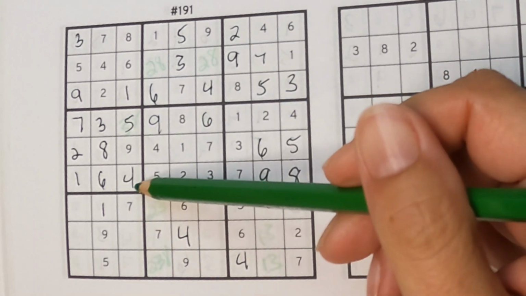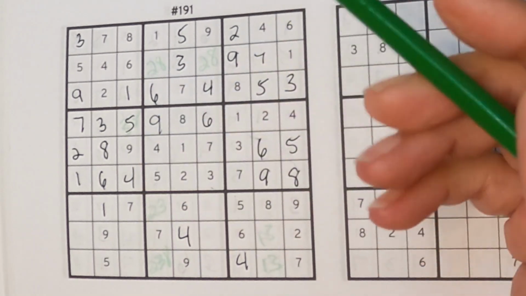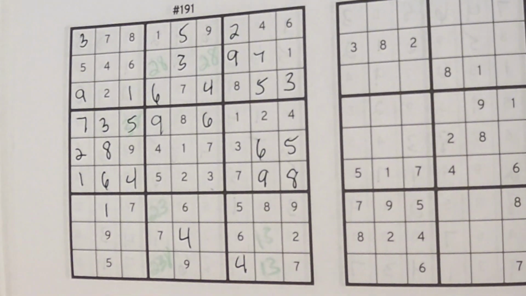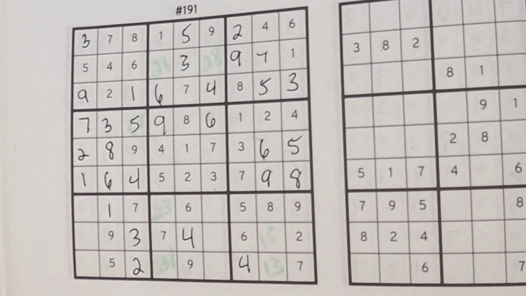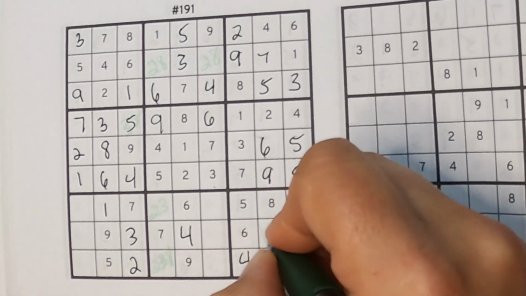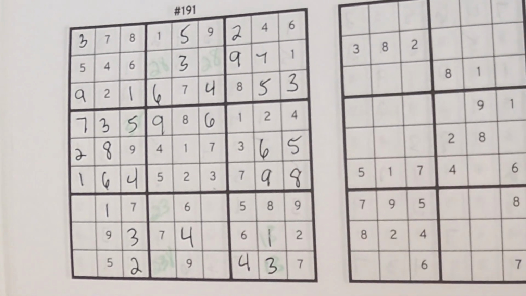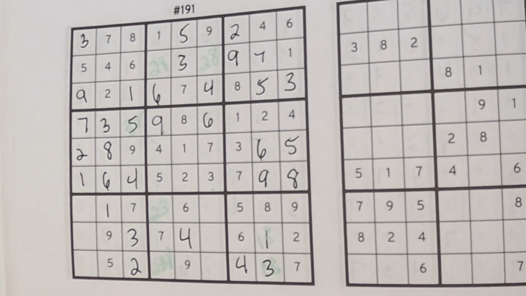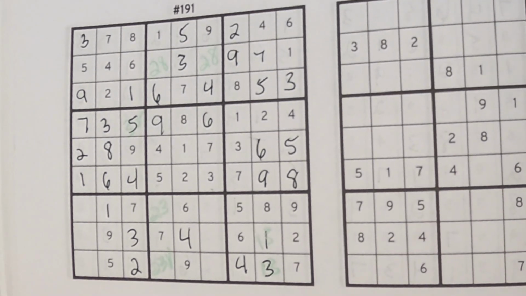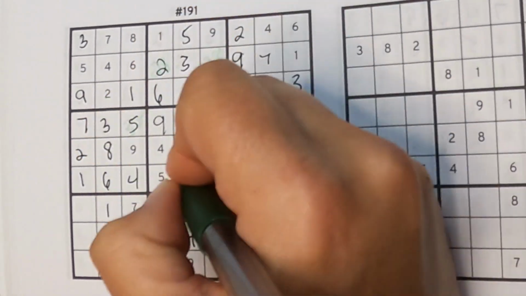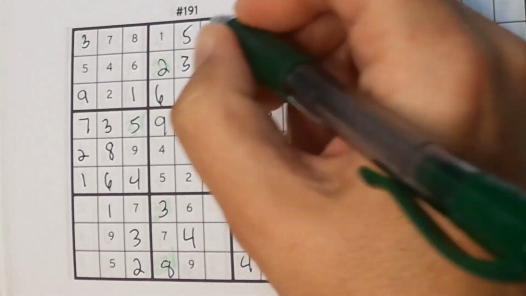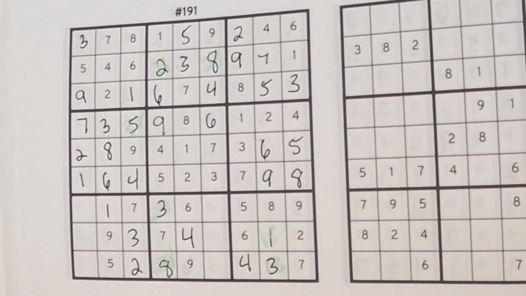For this column, we're missing 2 and 3. We've got a 2 here, so 3, 2. That 3 makes this our 1, 3. And the 2 and 3 here means this is our 8, 2, 3. And that 2 makes this our 8.